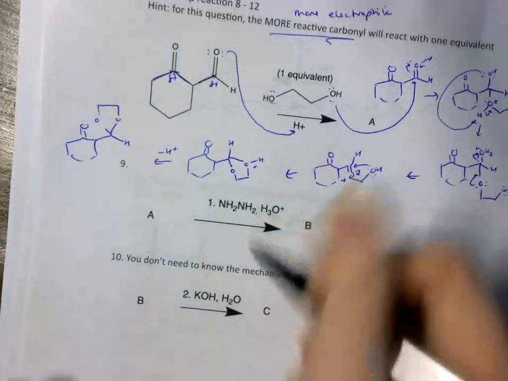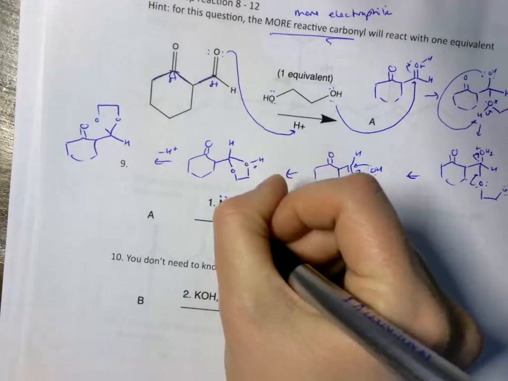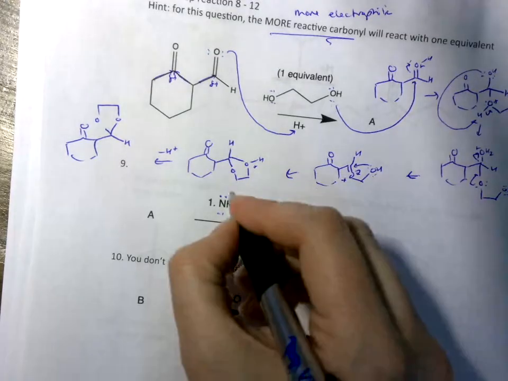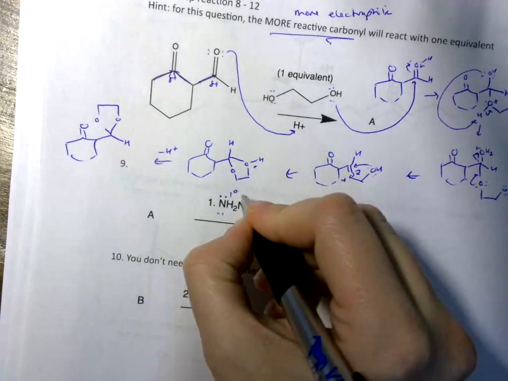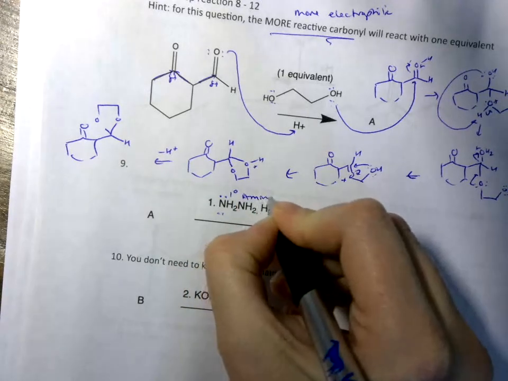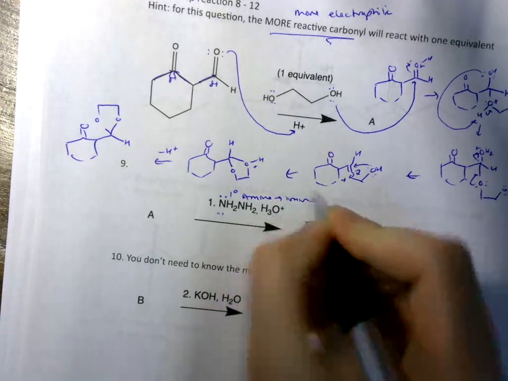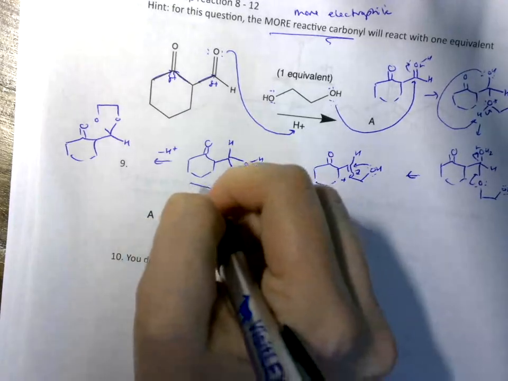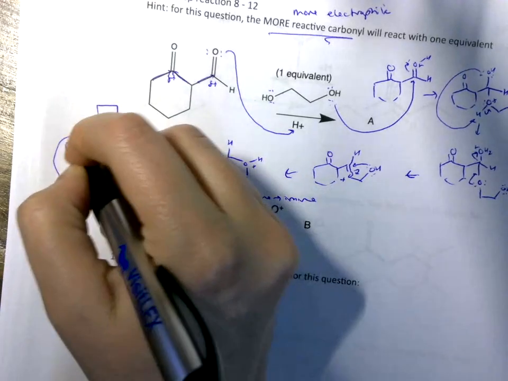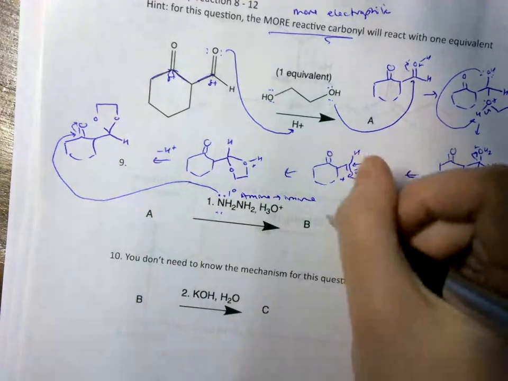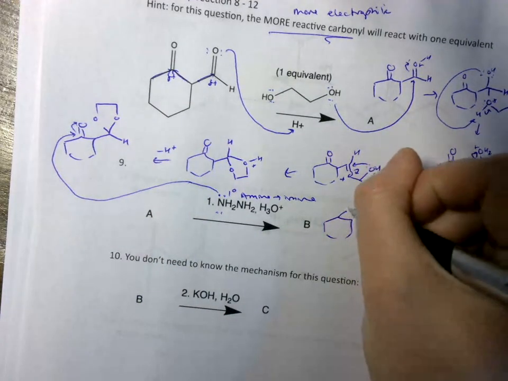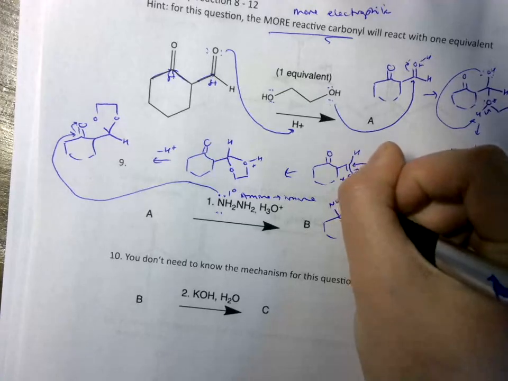The next step is reacting with this NH2. So this is essentially a primary amine. So this is going to make an imine. So now this is going to attack at the only available carbonyl. I'm going to draw a long arrow up here. And you will get the O minus here, and then the NH2.